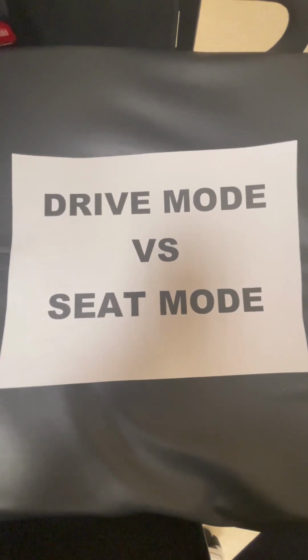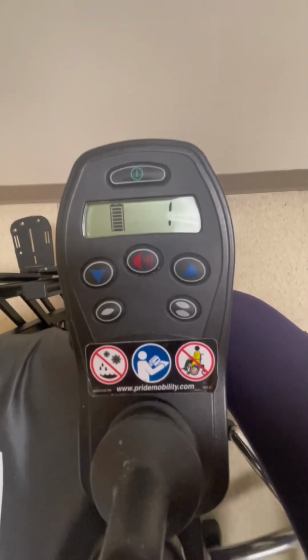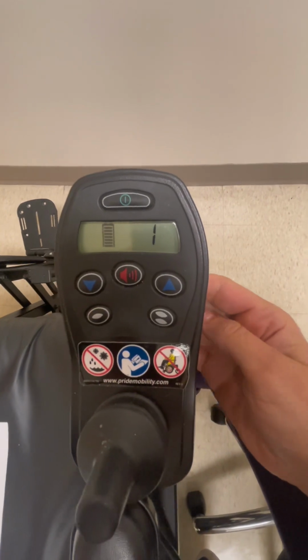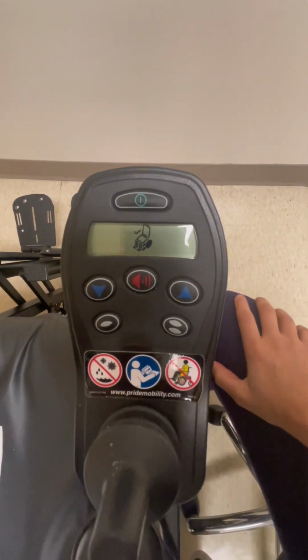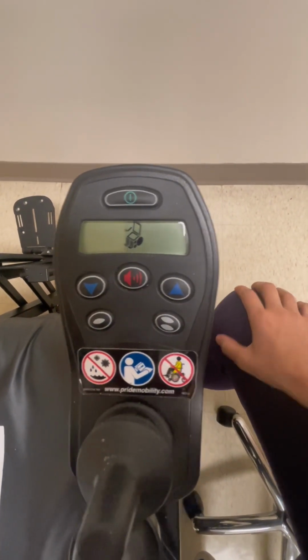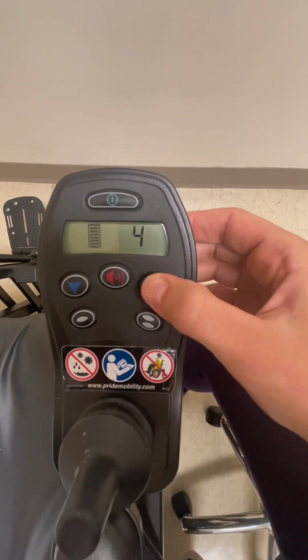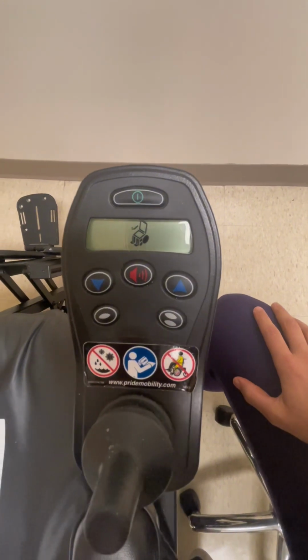To move between drive mode and seat mode on this power wheelchair, go to the screen and you're going to be utilizing the blue up and down arrows. Currently we're in drive mode 1, and if you press the down arrow, it'll bring you back to seat mode. If you press the up arrow, you can also go in this direction to move first through drive modes and then into seat mode.